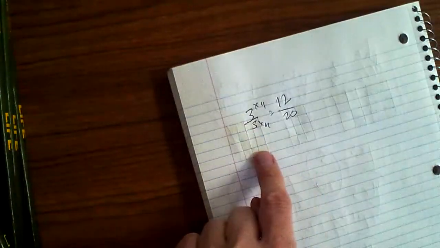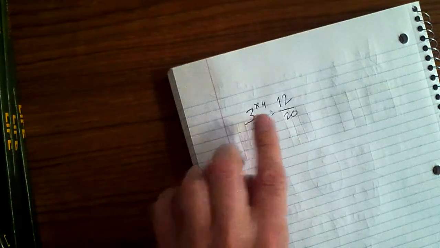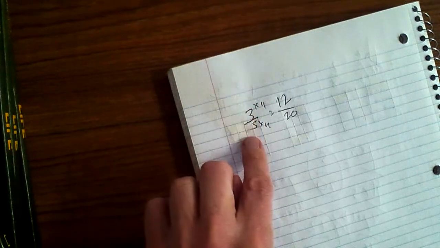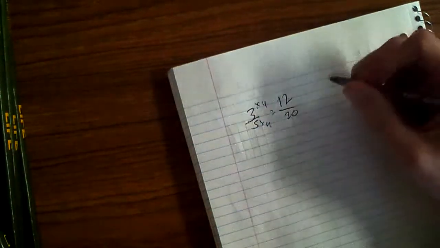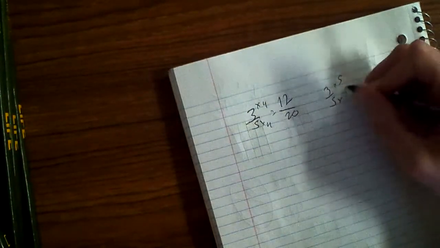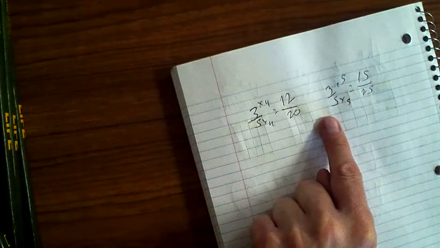I could make pictures to prove that 12/20 is equivalent to 3/5, but I don't need to. This multiplication here proves that it's equivalent. If I want to multiply both by 5, 3 times 5 is 15, 5 times 5 is 25. 15/25, that's equivalent to 3/5.